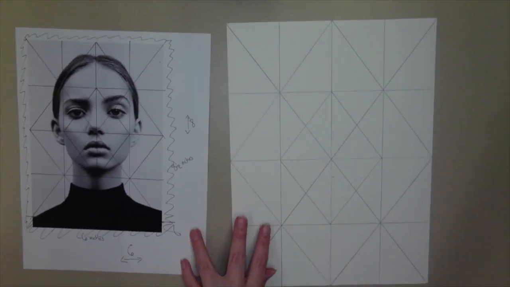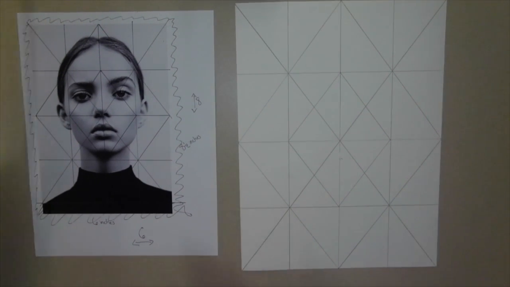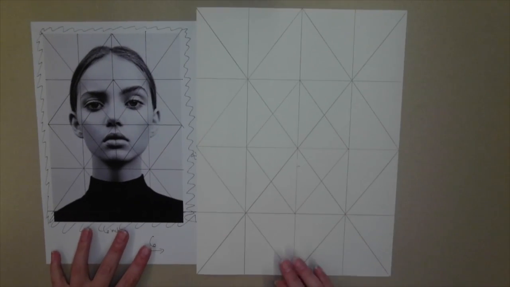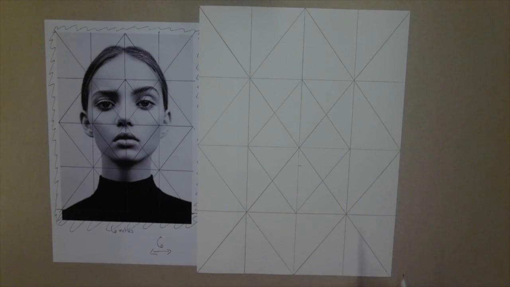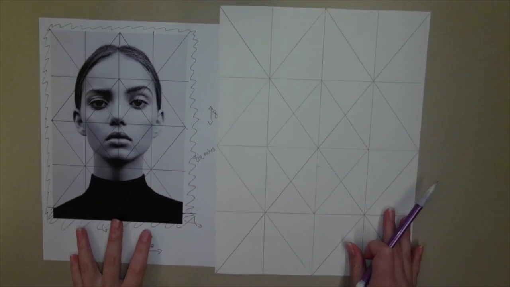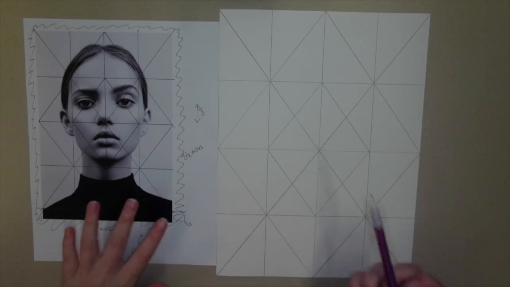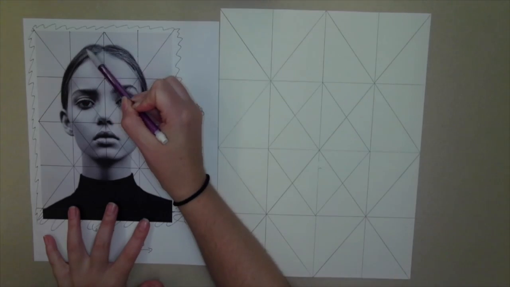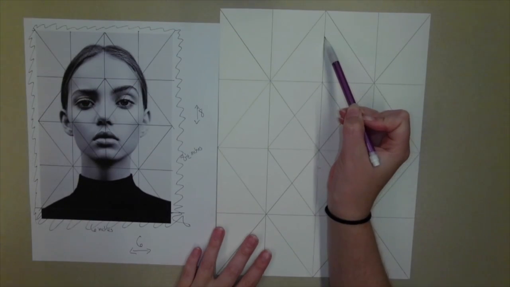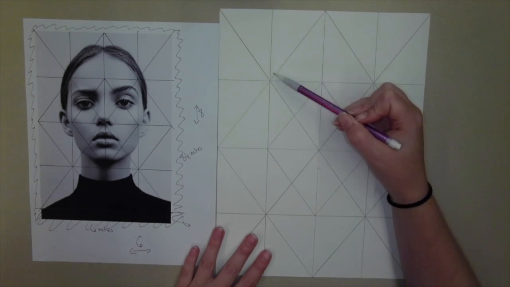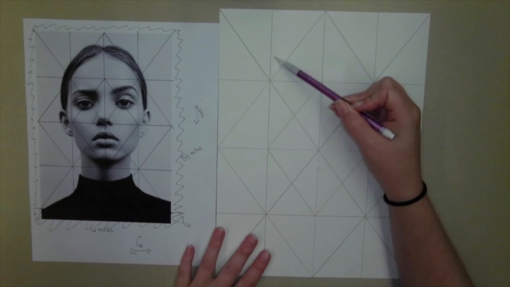Now that I've got a grid on my drawing that matches the grid that's on my photograph, I'm ready to start transferring over the image. I'm going to use the guidelines that I've created in the grid to help draw this face. I'm going to start with some big bold lines, some edges that are easier and simple. Just this curved edge on the left side of her forehead is a good place to start.